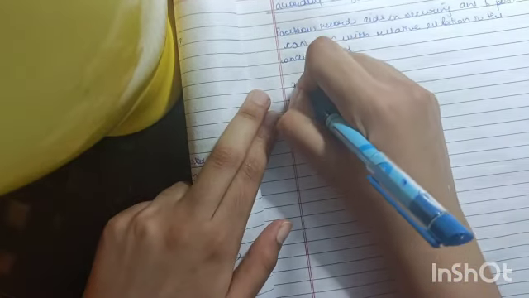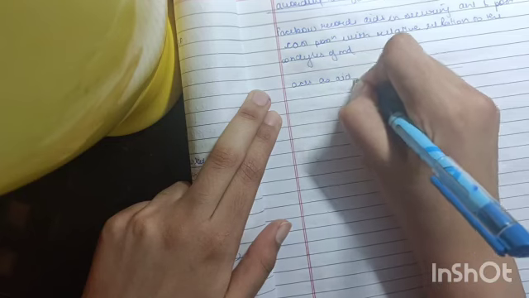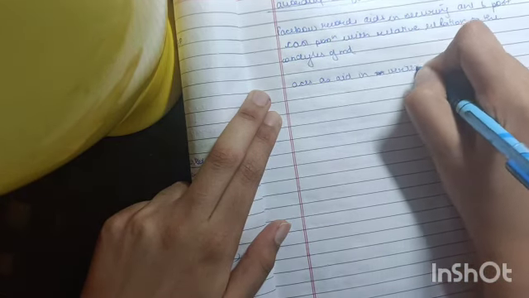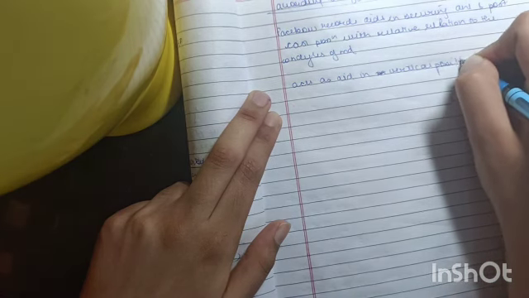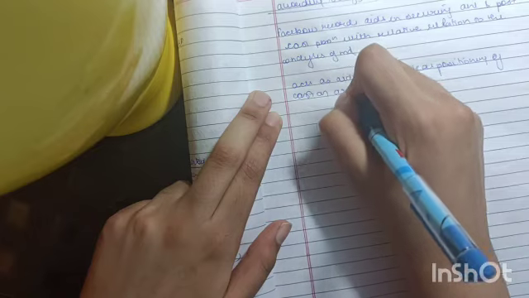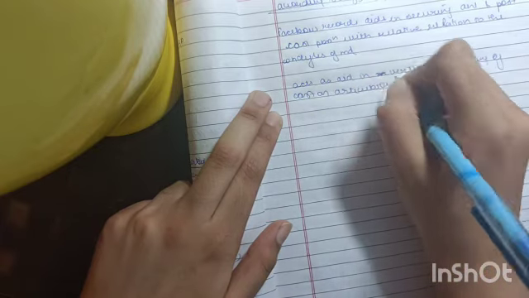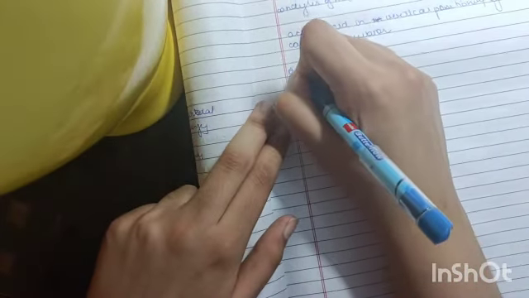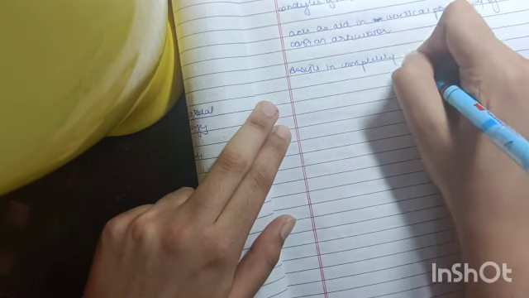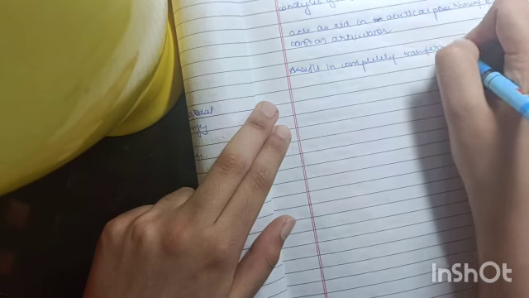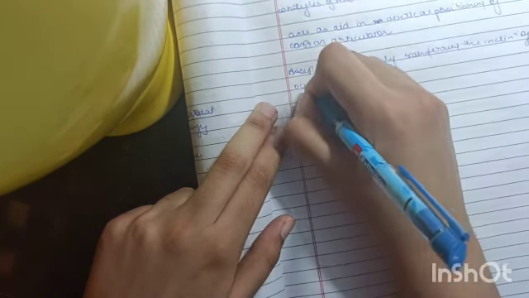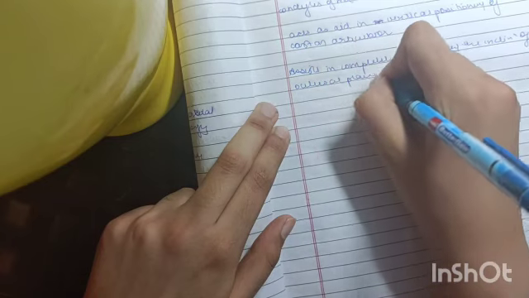Then it also acts as an aid in vertical positioning of cast on articulator. Then it assists in completely transferring the inclination of occlusal plane to articulator.